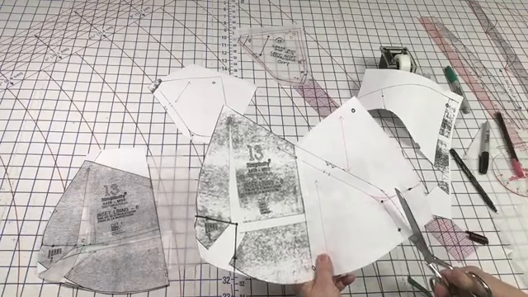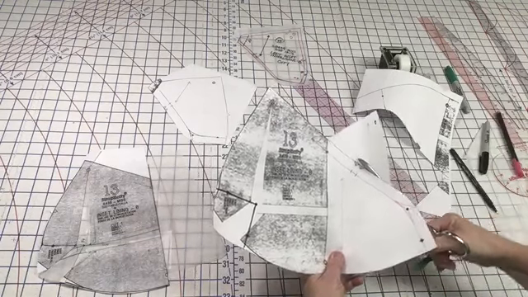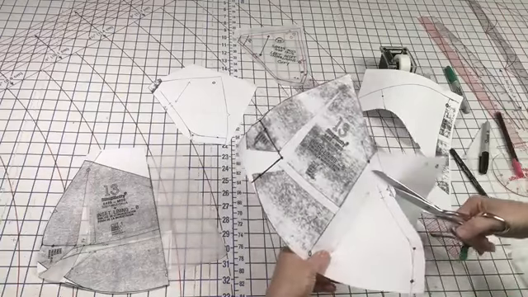And trim this, of course. And I'm ready to start making my pleats.